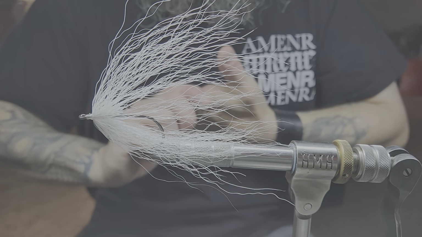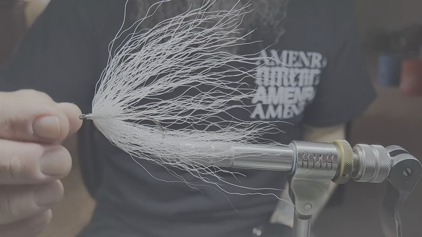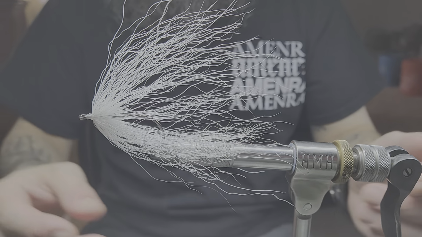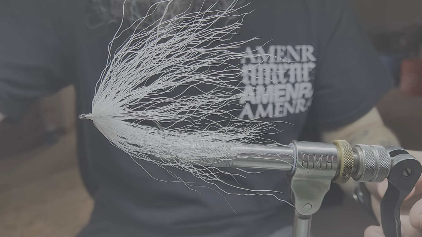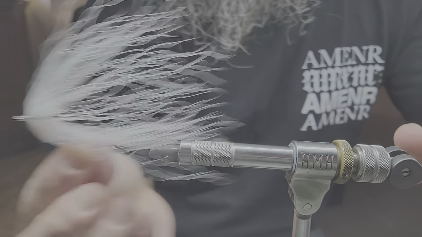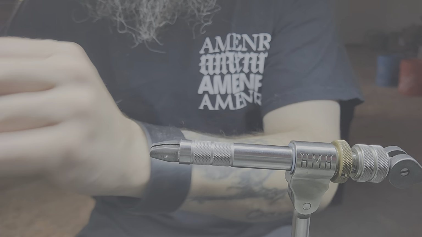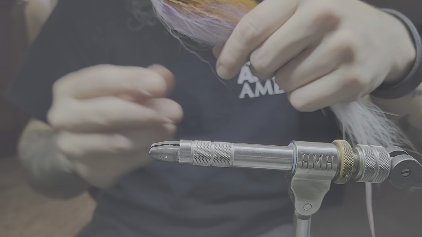A lot of people have been asking me lately about how I get certain shapes, like that. We'll get back to that.